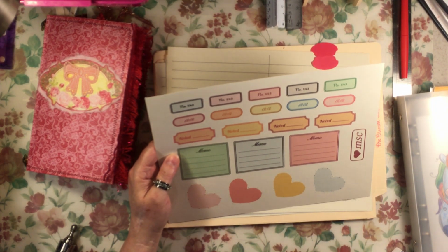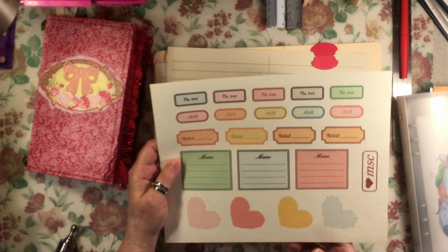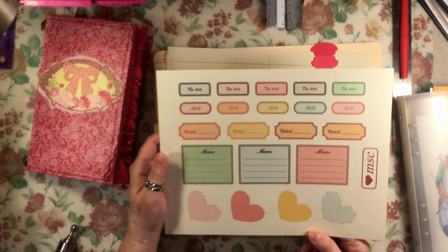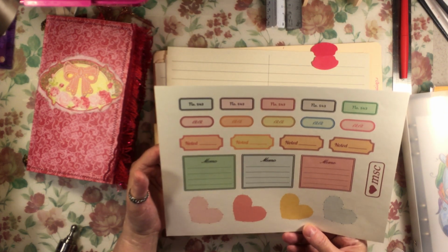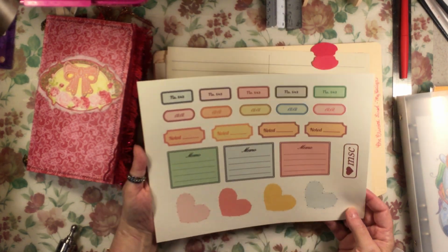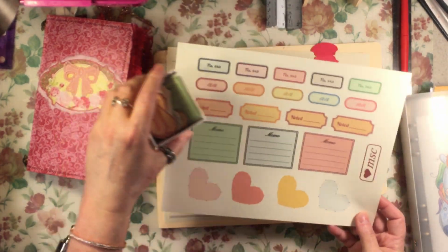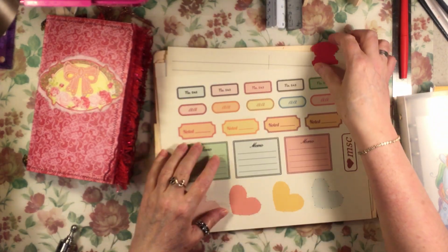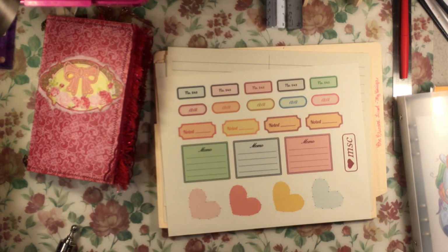Okay? And this pulls up in Google Slides too. All right? And I just thought it was pretty. And I had fun making it. And I already used a bunch in another journal. Okay? So, one more.